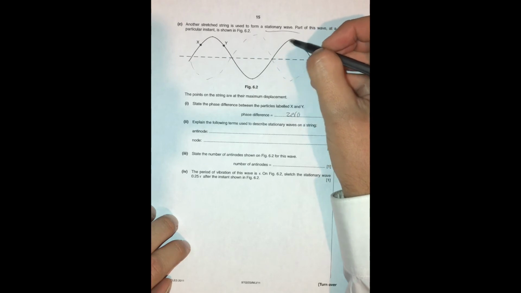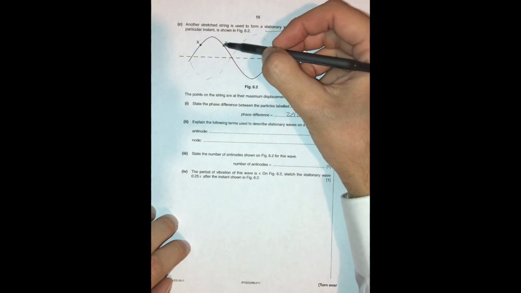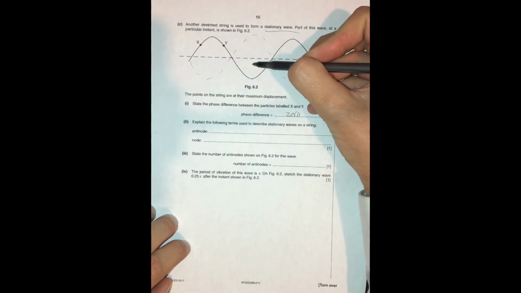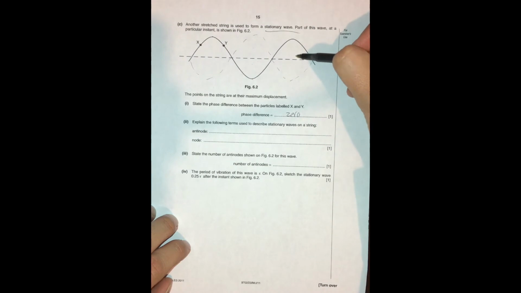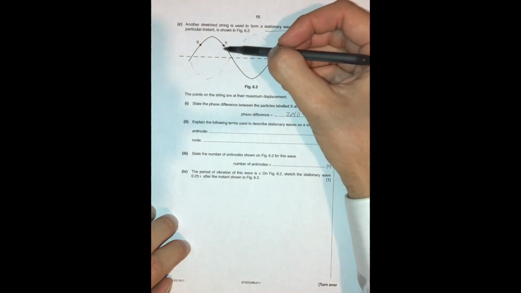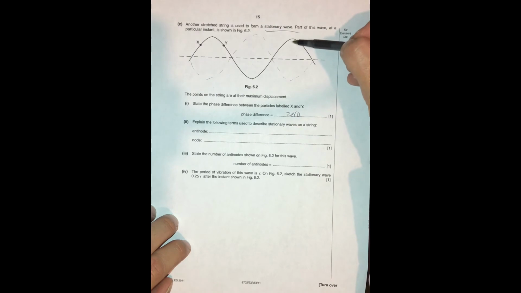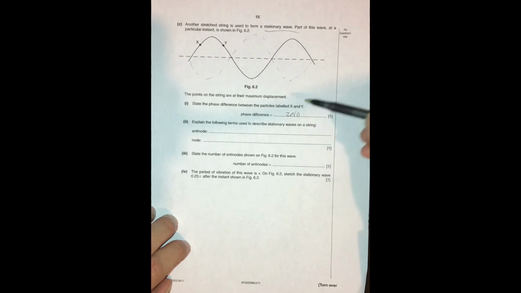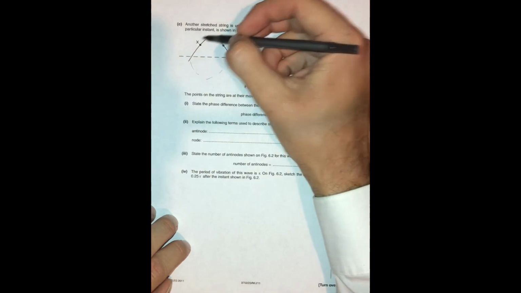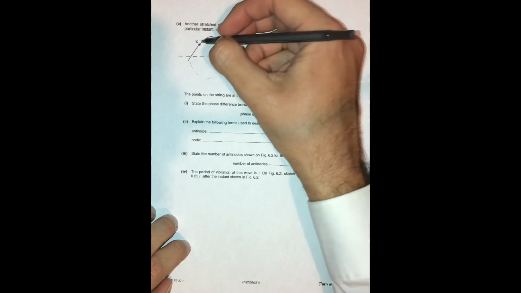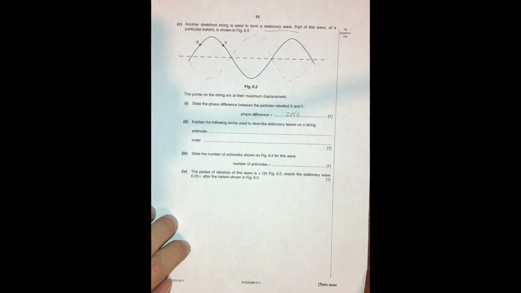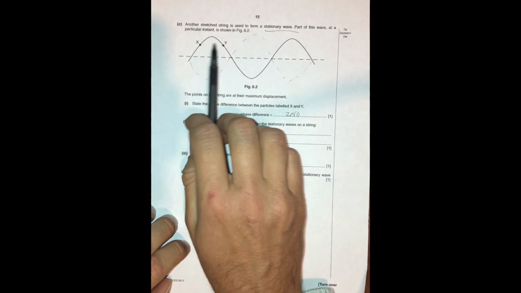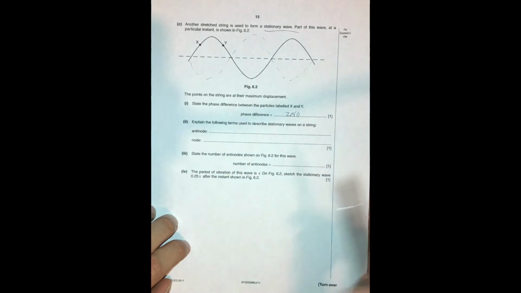Any particles that are on another loop over, so not the next door neighbor loop, but the neighbor after that, while all these particles are moving up, all these particles are moving up. And so they would be in phase. And so X and Y are both in phase. There's no phase difference between them. If it were, say, a point X and Z down here, then those would be 180 degrees out of phase. So that's one way to think about phase difference in a stationary wave. The particles are either in phase or they're out of phase.